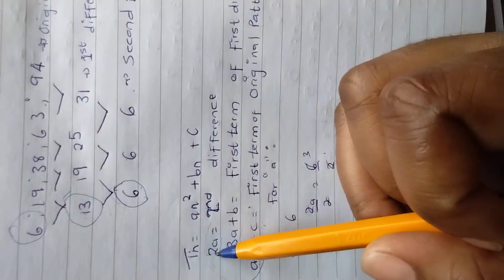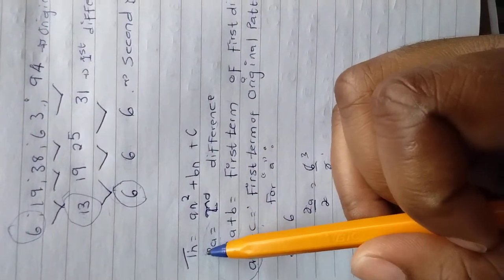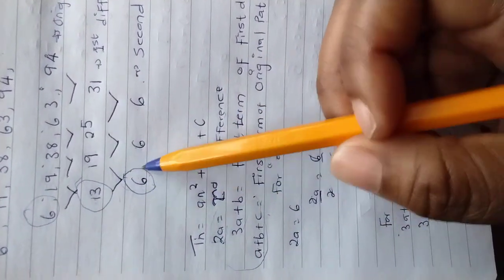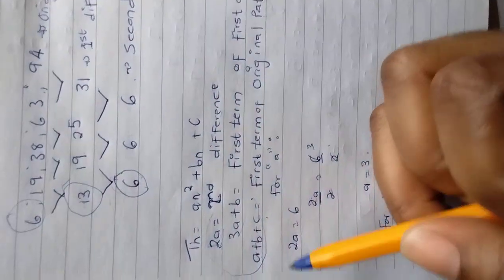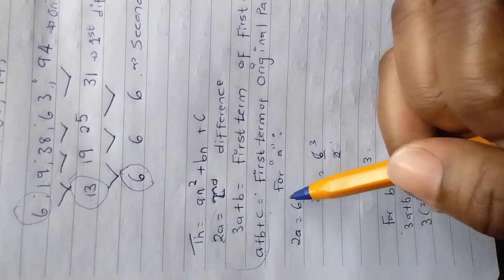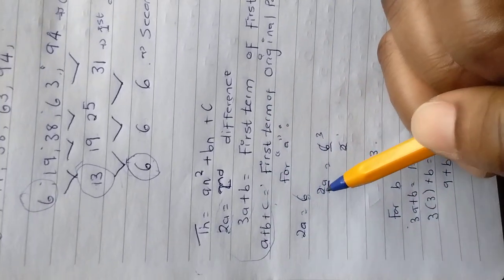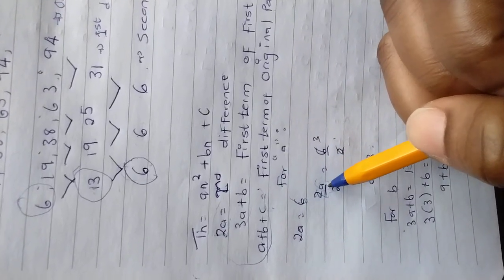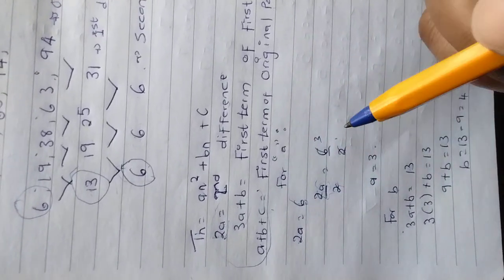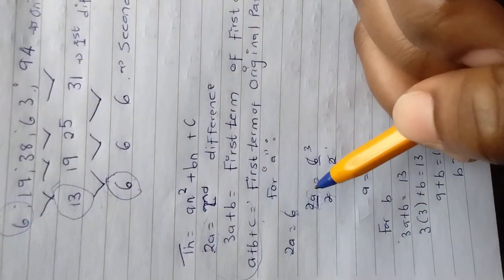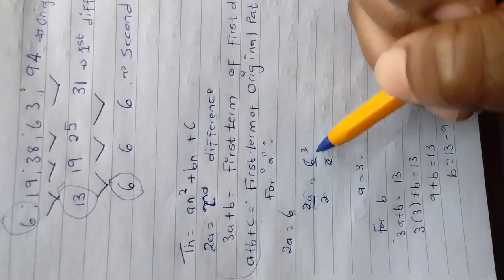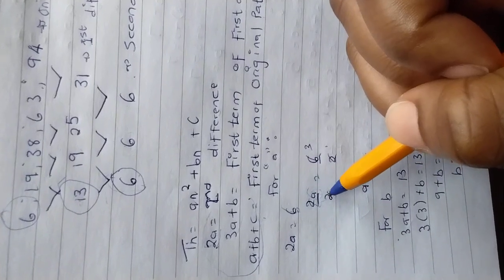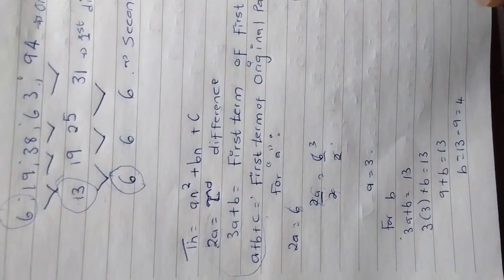So for us to get our a, 2a equals what? Our second difference, the first term of the second difference, which is 6. So it's going to be 2a equals 6. For us to get the a, we need to make a the subject of the formula. So we need to divide both sides by 2, because this is the only way this 2 can go away, okay?